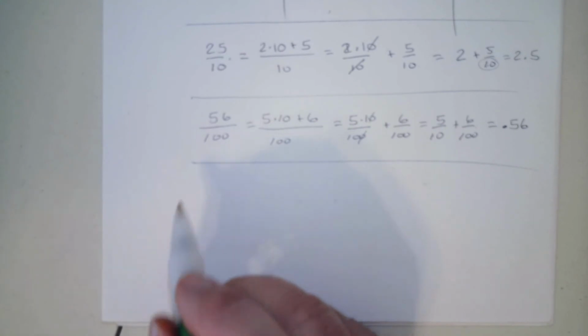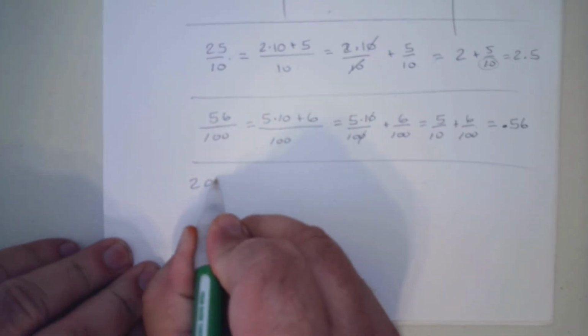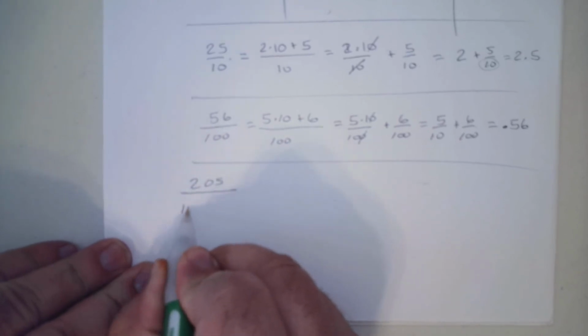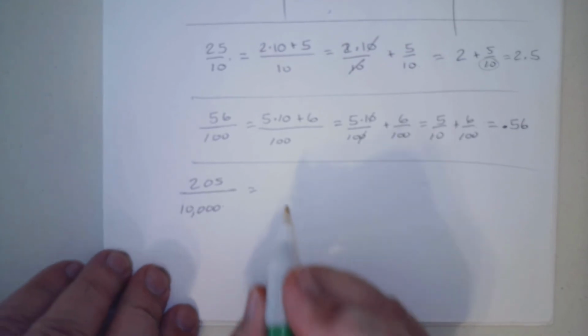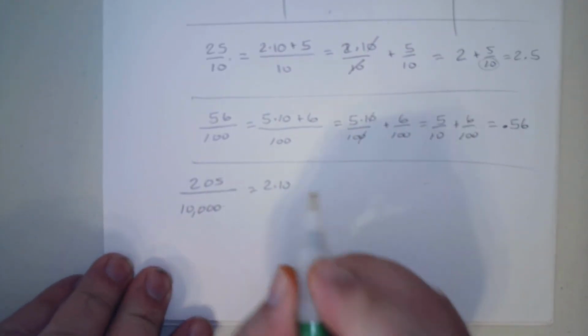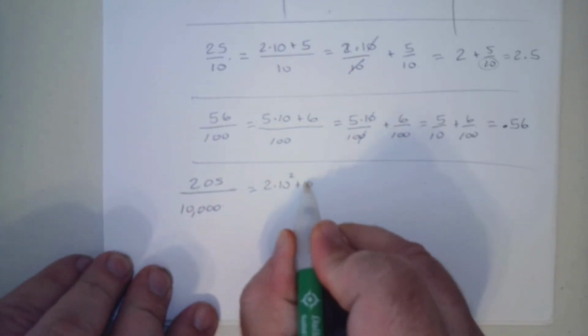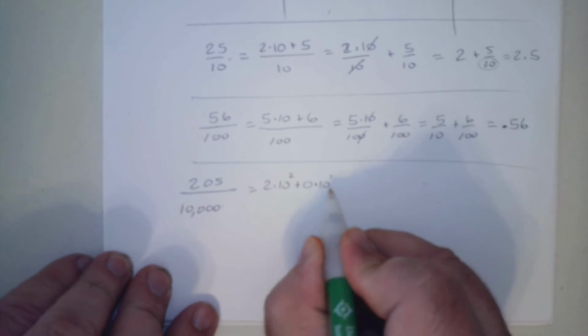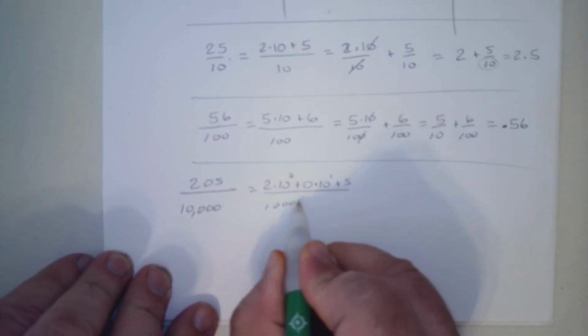Alright, let's look at another one, a bigger one this time. 205 over 10,000. So this is 2 times 10 to the second, 0 times 10 to the first, plus 5 over 10,000.